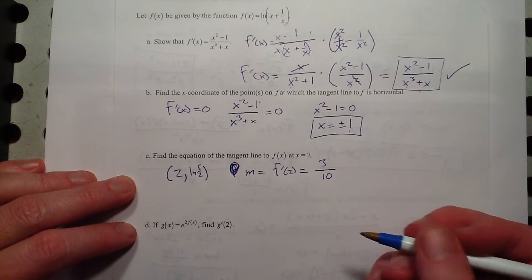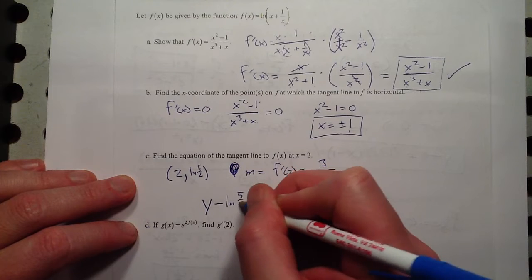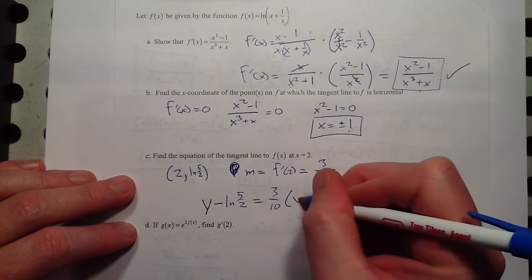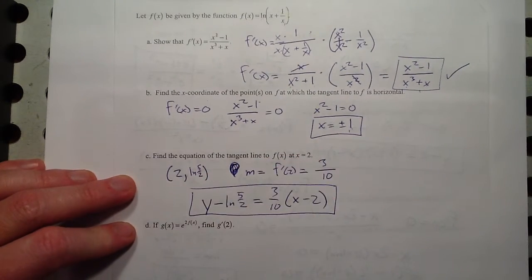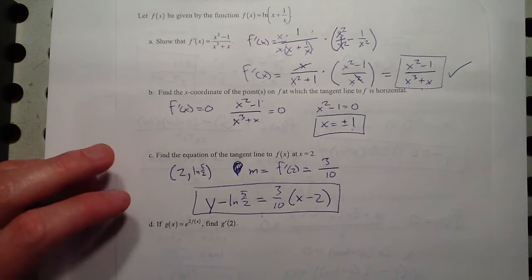And now we can write it. So y minus y is equal to m times x minus x. Come on, how awesome is point-slope form? No work. All you need is the point and the slope, and you can write your line.